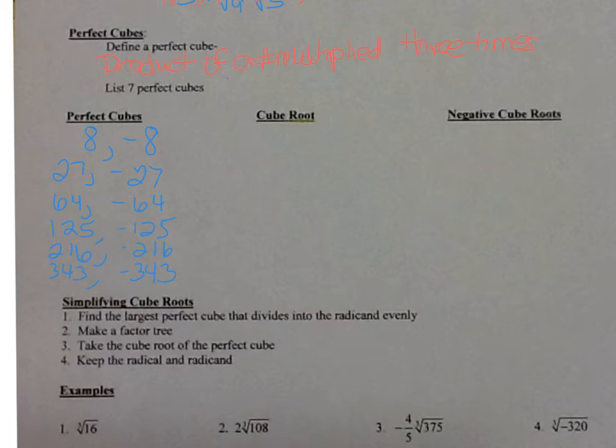Let's see how many we have here. 1, 2, 3, 4, 5, 6. We need one more because I wrote 7. 8 to the third power. That's 8 times 8 times 8 is 512. So 512, and negative 8 times negative 8 times negative 8 is negative 512.